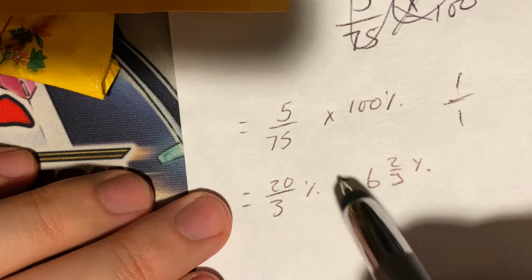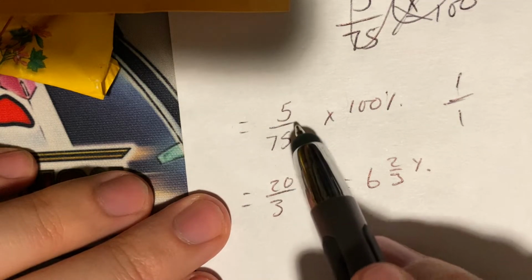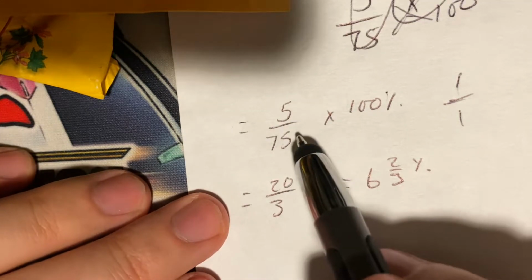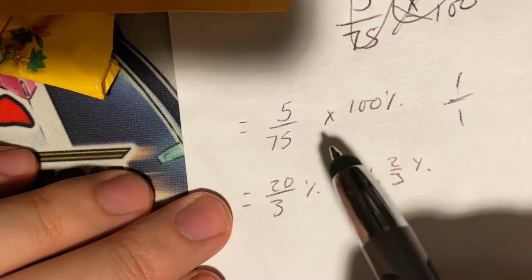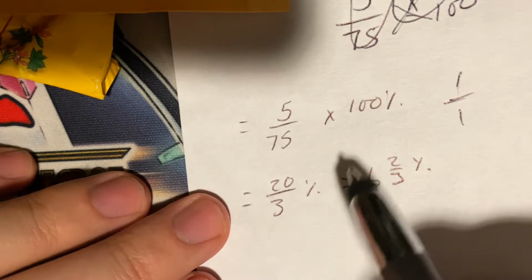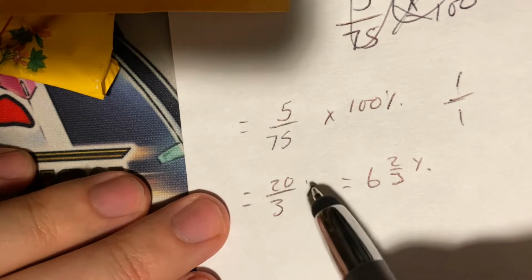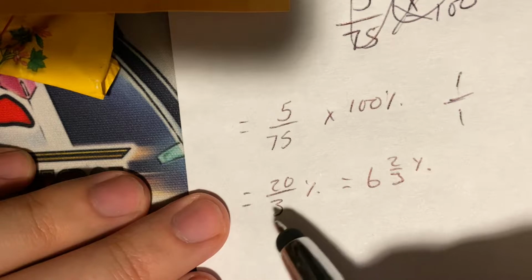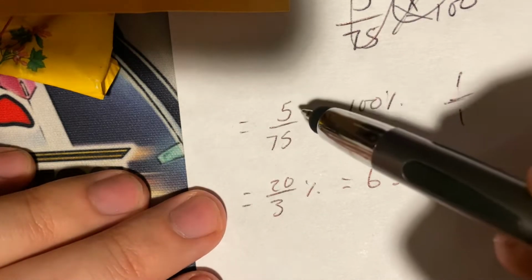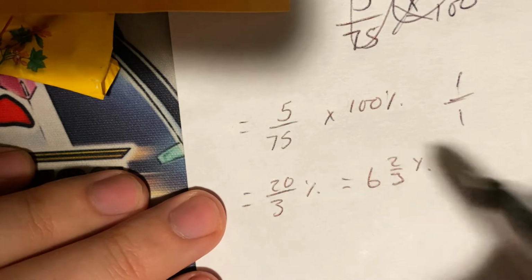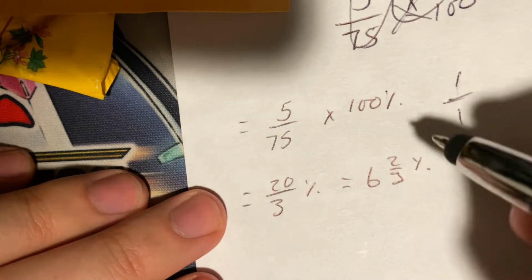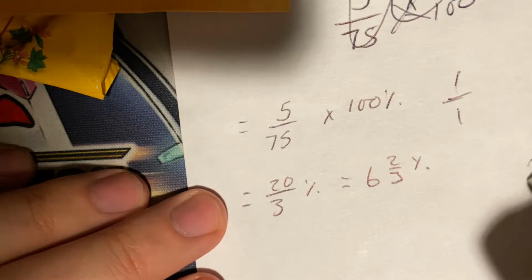But what you can get to is you can get from 5/75 to 6 2/3%, because fractions are basically like a division problem. So 5/75, to make that into a percentage, you just basically take 5 divided by 75. And if you do that on a calculator, which I already did earlier, it's like, let's see, 5.